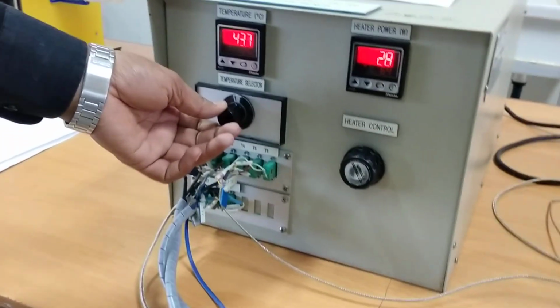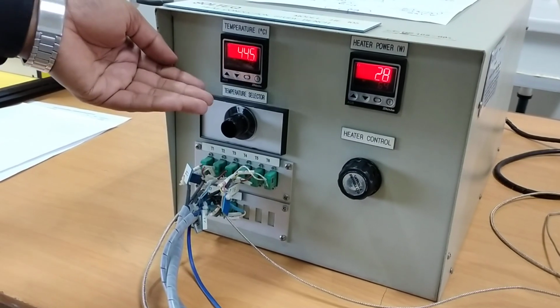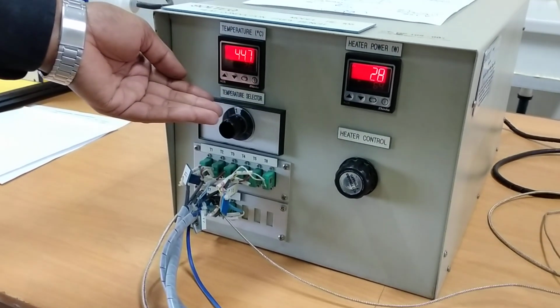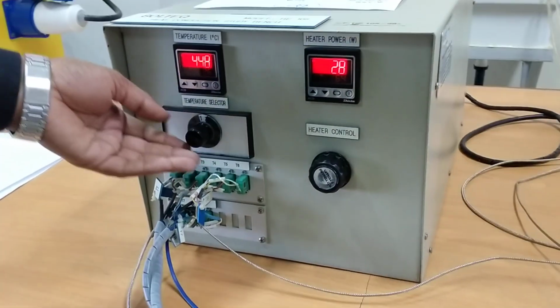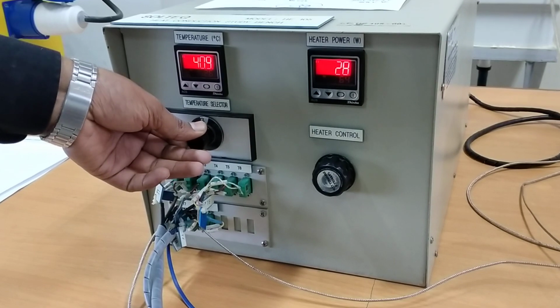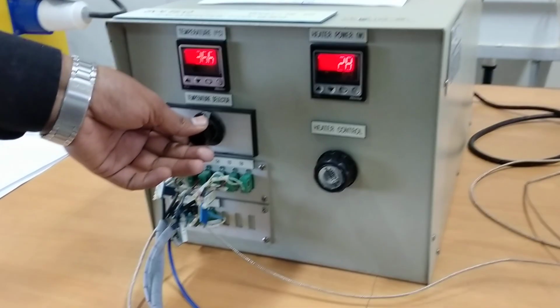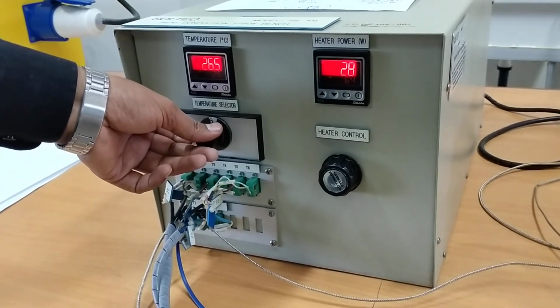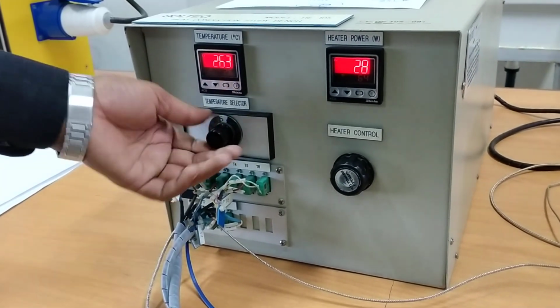Now you can see there is an increase in temperature at T1. That's at the center of the radial module. Then you see T2 from here, T3, and T4, T5 and T6 we are not using, so they have room temperature.